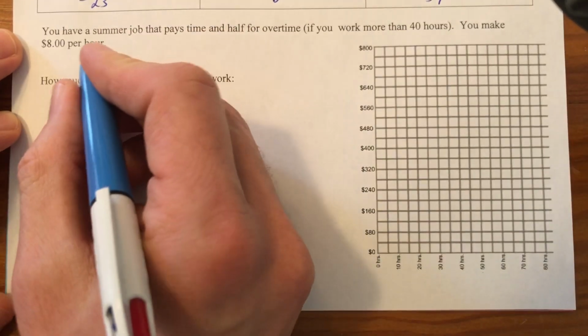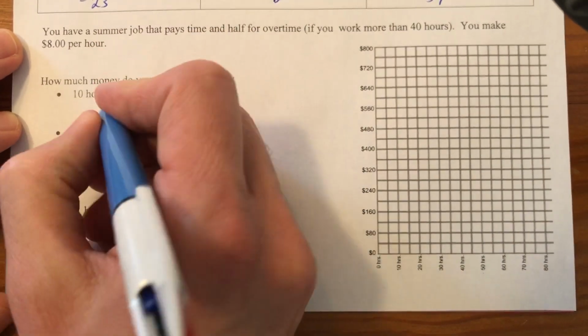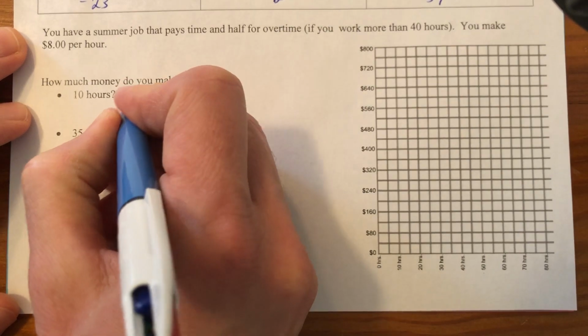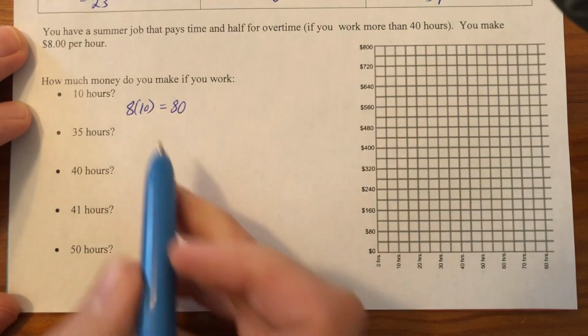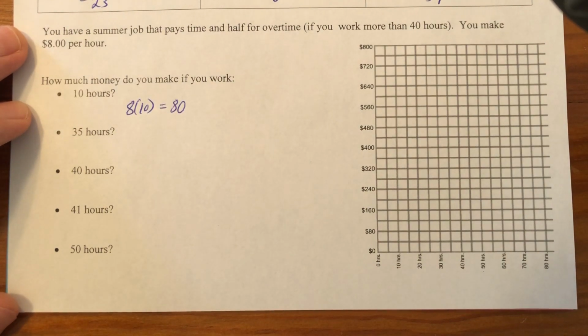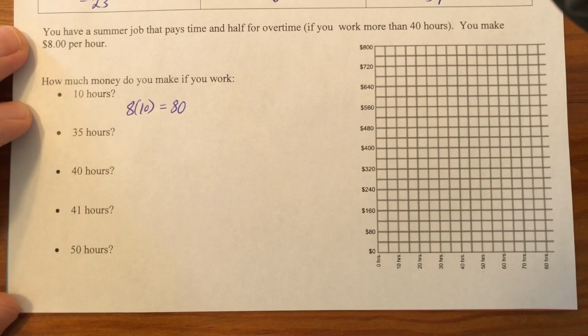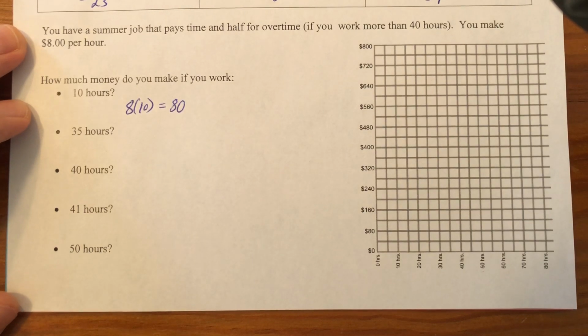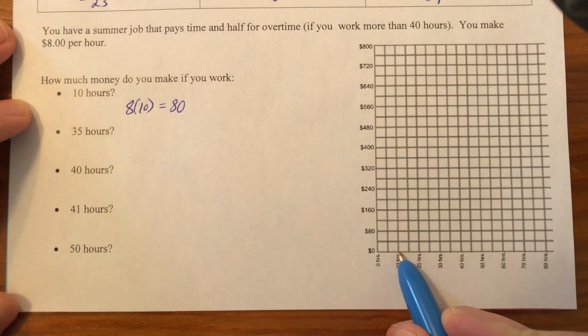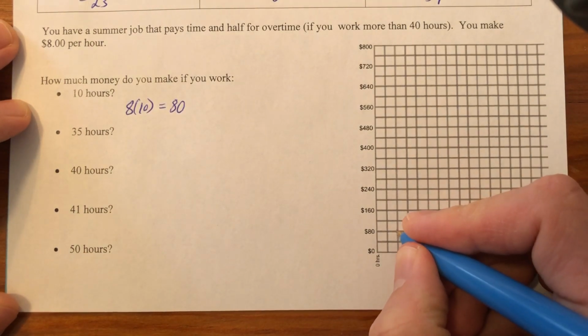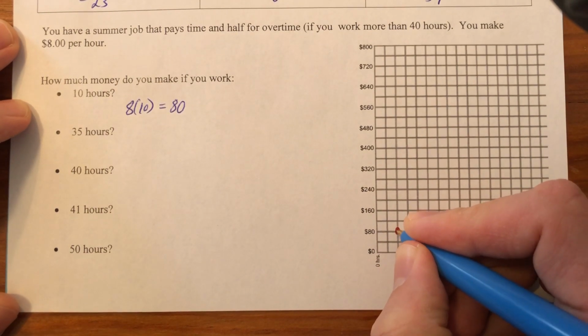So I'm working 10 hours at $8 an hour. So it's going to be 8 times 10, and that's going to give me 80. And again, I know that seems really basic and elementary, but we're just going to go with it. And the graph is here so we can graph this as well and see what this would look like. So I'm going to go ahead and start plotting some points. We'll switch to red. When I worked 10 hours, I made $80. So there's a point right there.